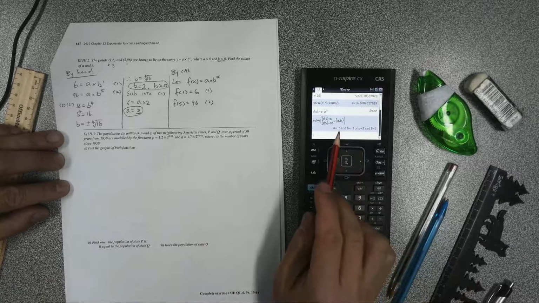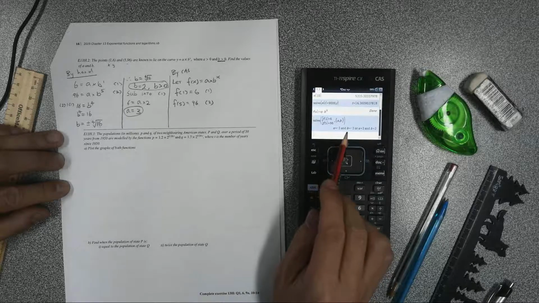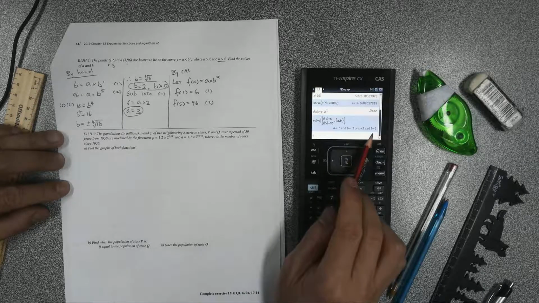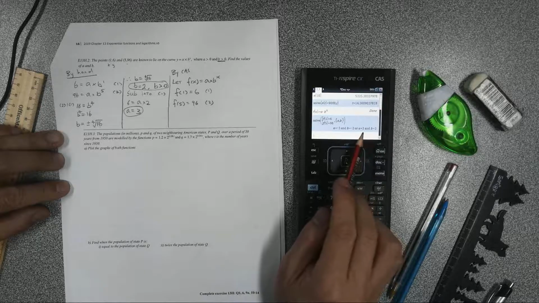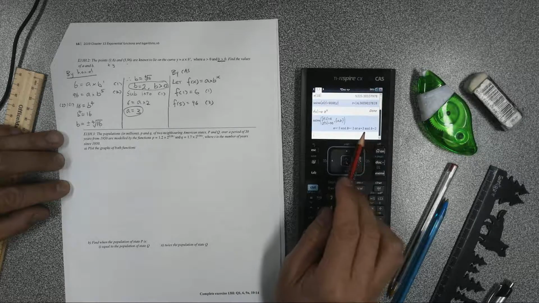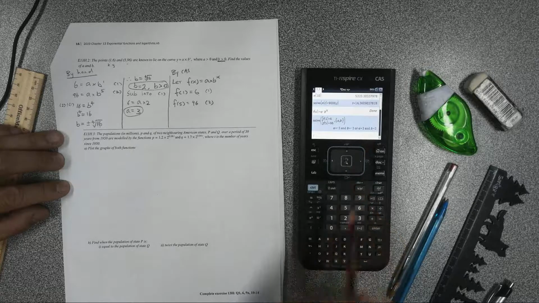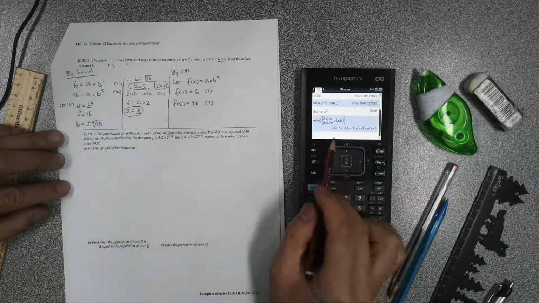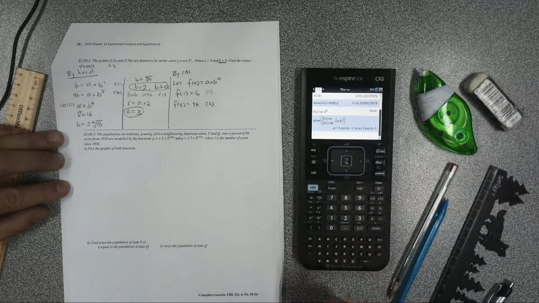And we notice that we've got two pairs of solutions, one where a is negative 3 and b is negative 2, and the other is where a is 3 and b is 2. Obviously, we must only accept the positive solutions, but we still need to write down all of the solutions as part of our working out.